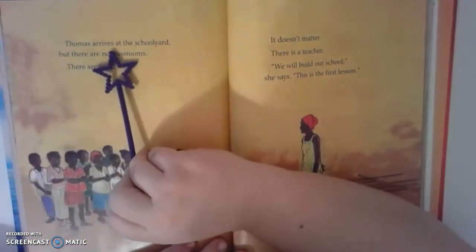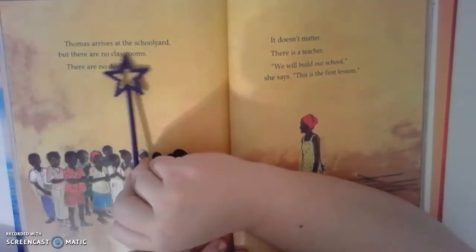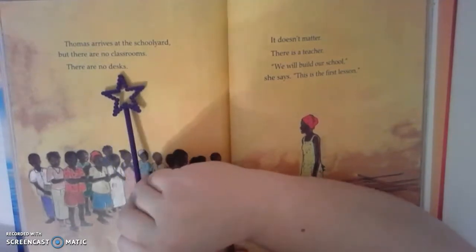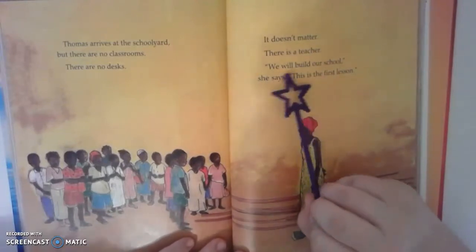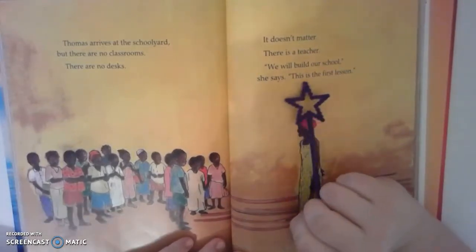Notice one of our vocabulary words. Thomas arrives at the schoolyard, but there are no classrooms. There are no desks. It doesn't matter. There is a teacher. We will build our school, she says. This is the first lesson.